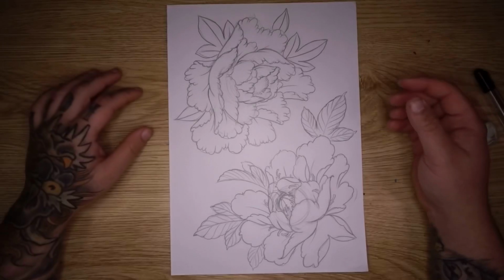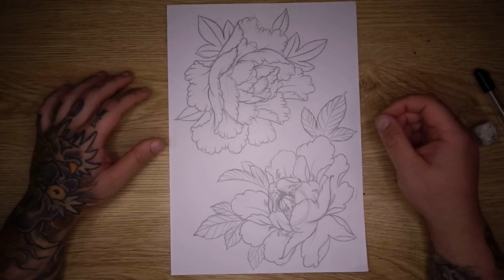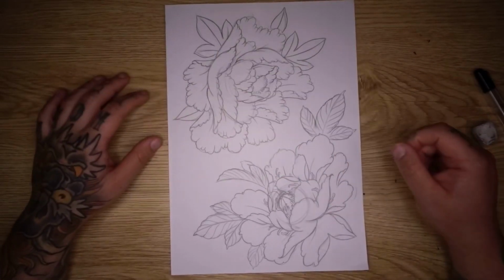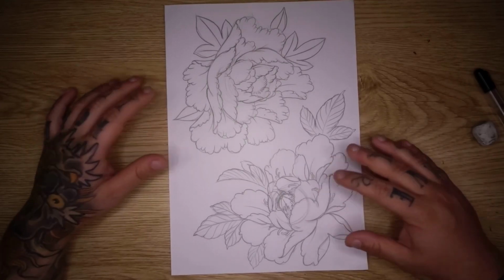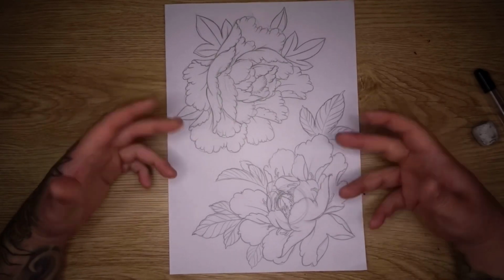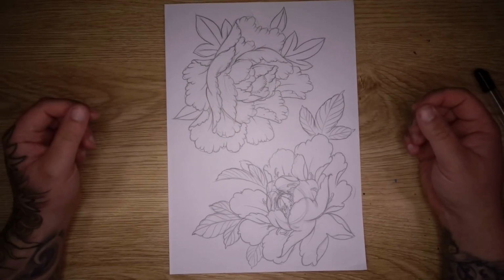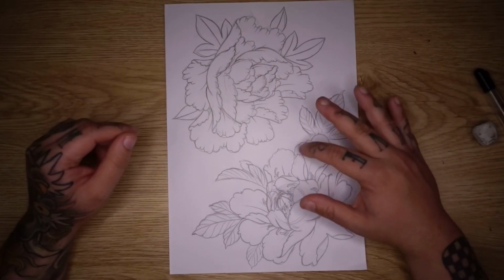Okay, now as you can see, we've got two very different style peonies. We've got the more traditional Japanese style peony and a more modern, updated, neo-traditional style peony. They've got different style leaves, a different style center, and most importantly, they've got the different texture on the outside of the petals.